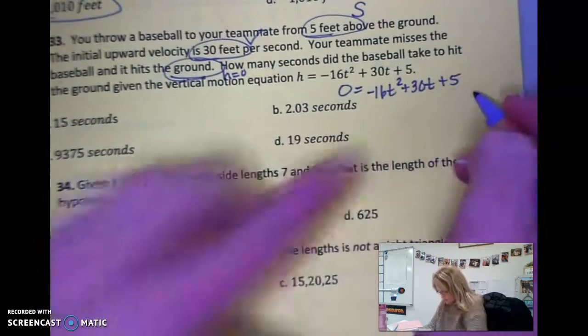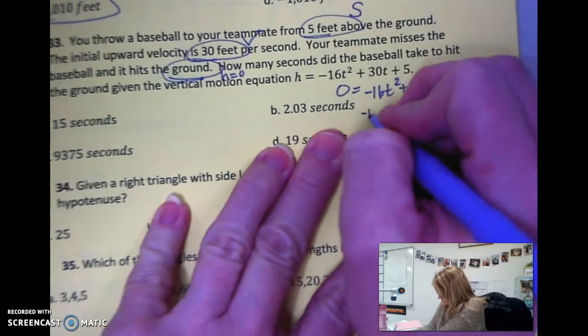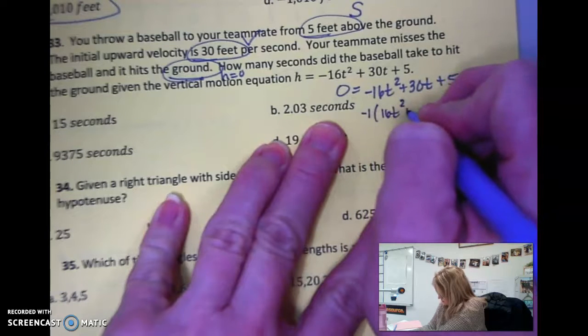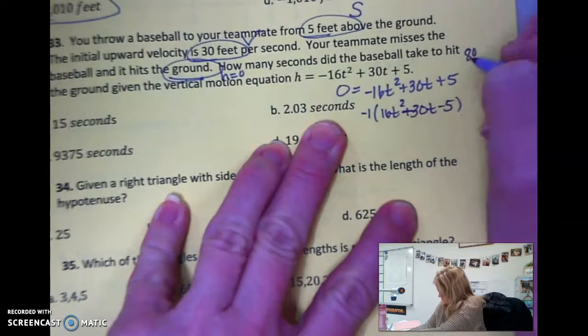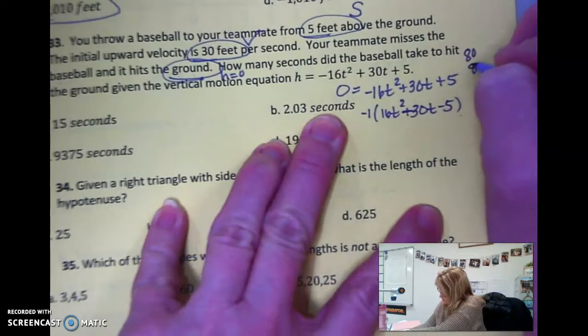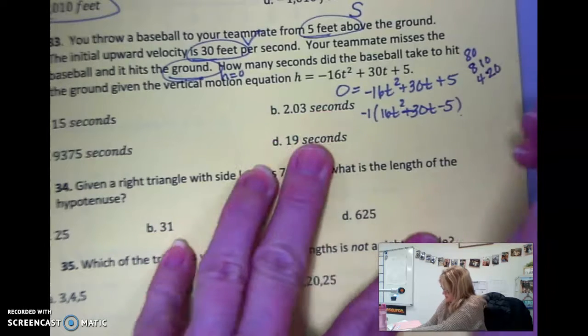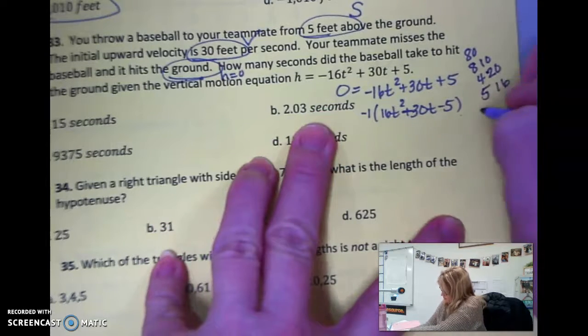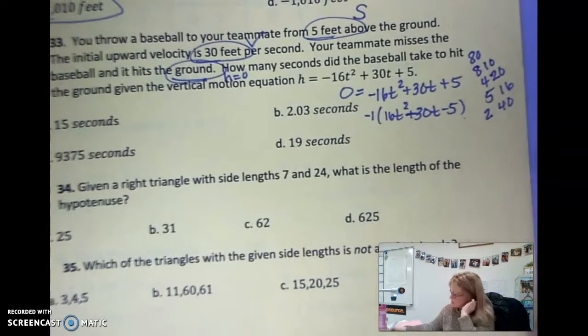Now, there isn't a GCF. I can take out my negative 1 and see if I can factor. 16 times 5 is 80. Factors of 80 are 8 and 10, 4 and 20, 5 and 16, 2 and 40. I don't see anything that's going to give me a 30 here, so maybe we need to do the quadratic formula instead.